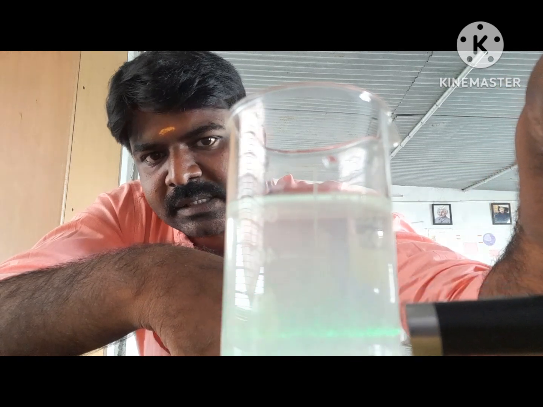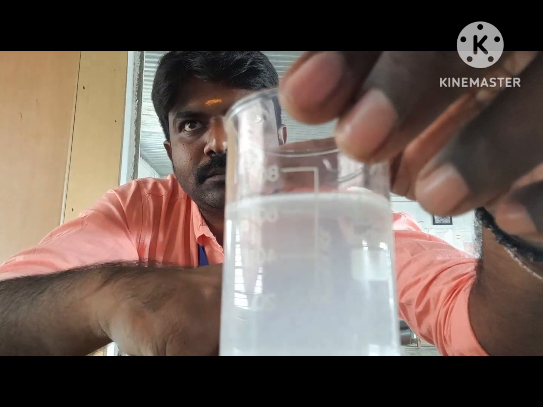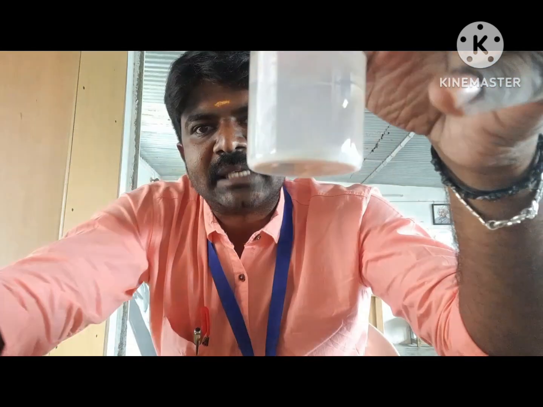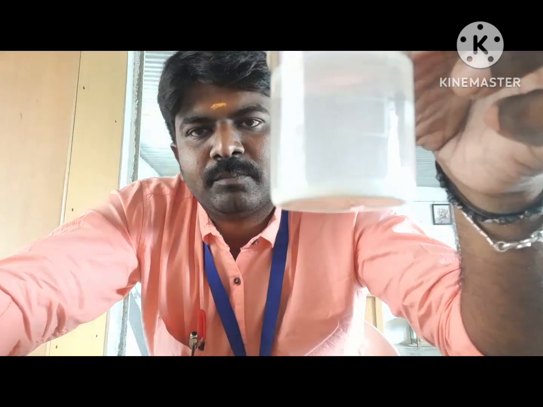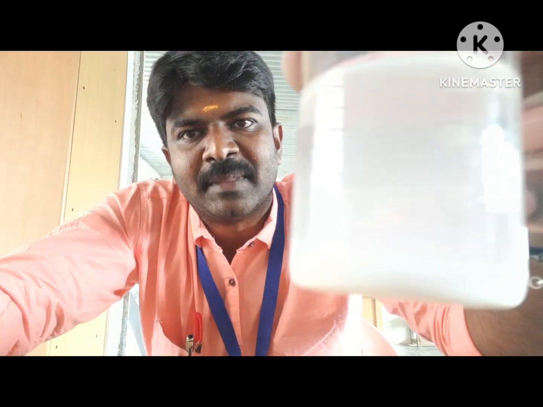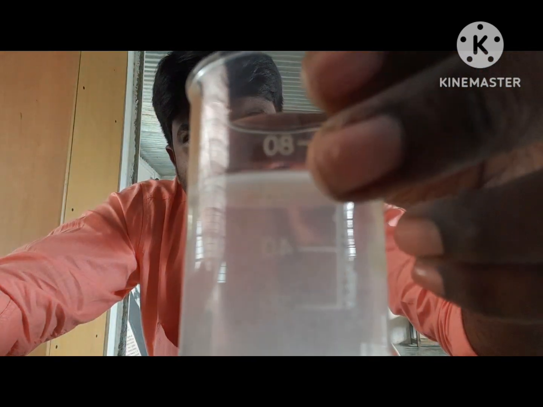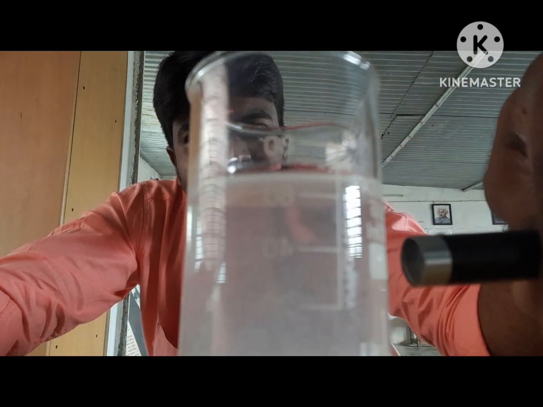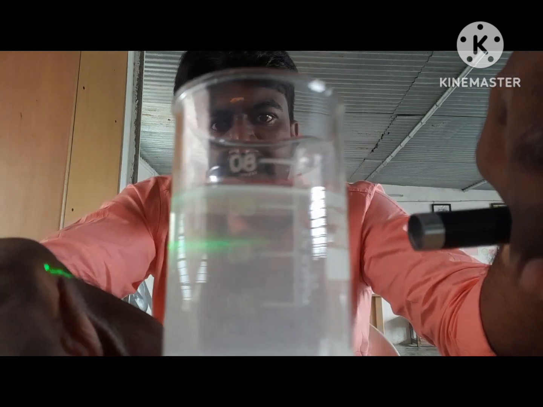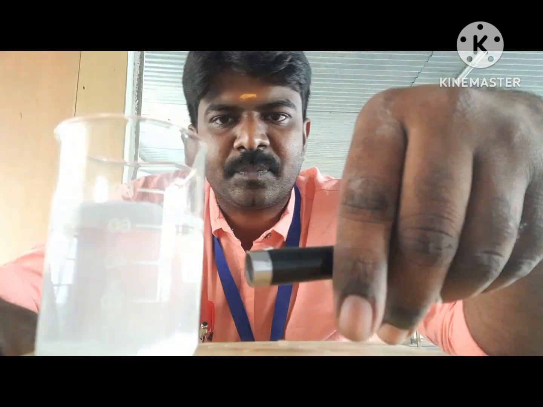The particles settle down after some time. We can separate these solute particles by the filtration method. We can separate all these solute particles from the suspension, but it is not possible in solutions. In solutions, we cannot see any scattering like this. But these are suspensions, that's why the light can be seen clearly.